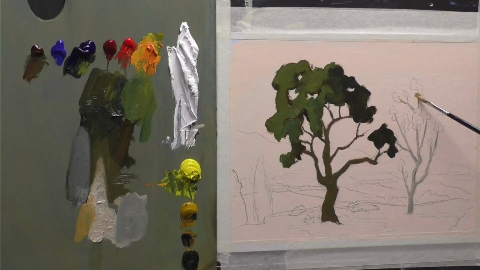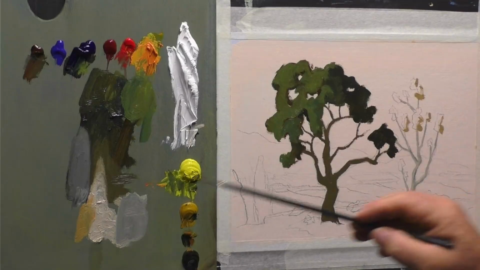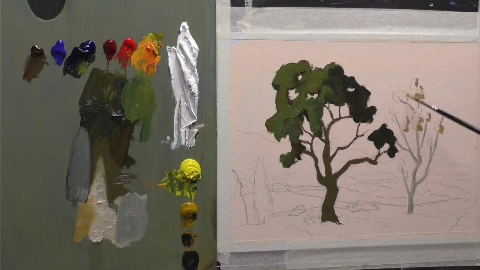Yes. Again, it will be on this side. So we can get the dark here.